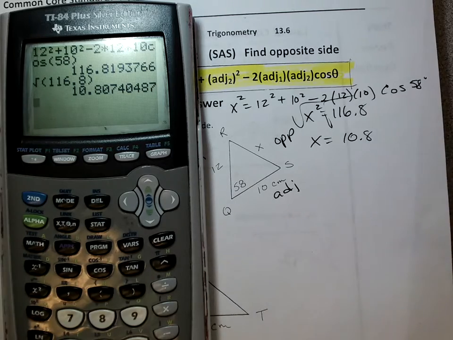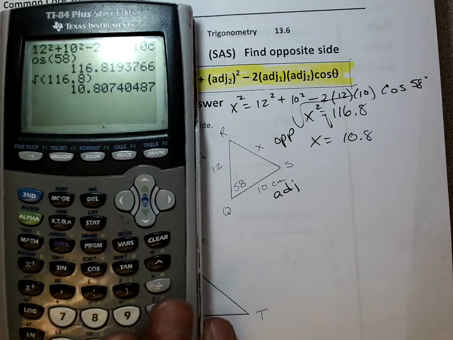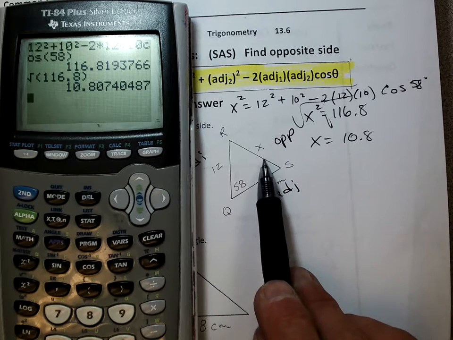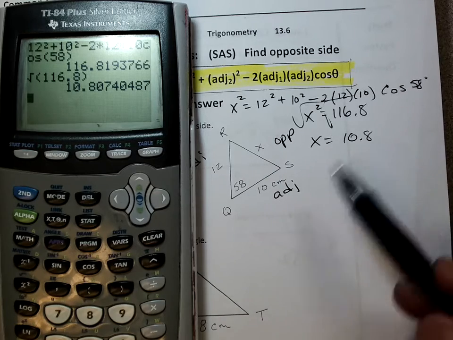Does that answer make sense? It does to me. I mean, if this is 12 and that's 10, that could be 10.8, okay? So you should always go back and say, does my answer make sense? And that does. 10.8 makes sense, okay?